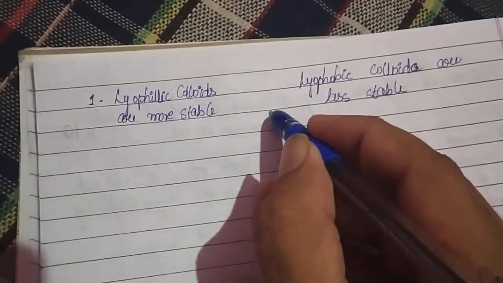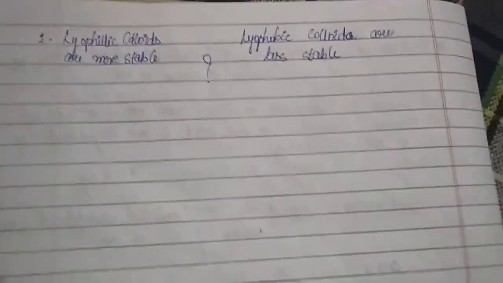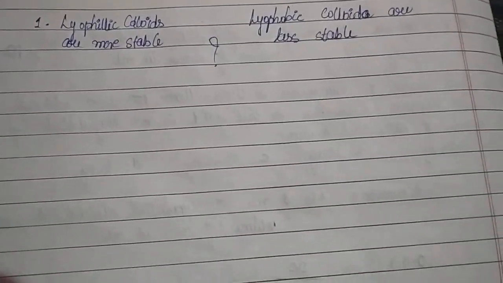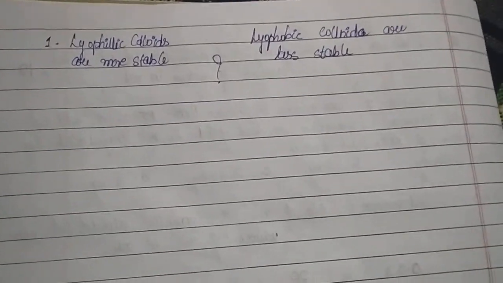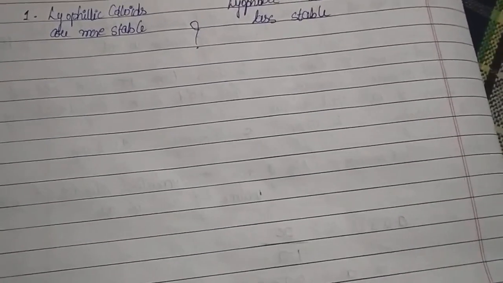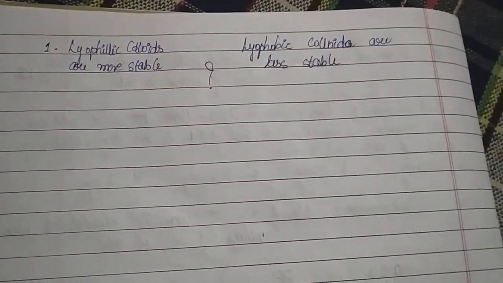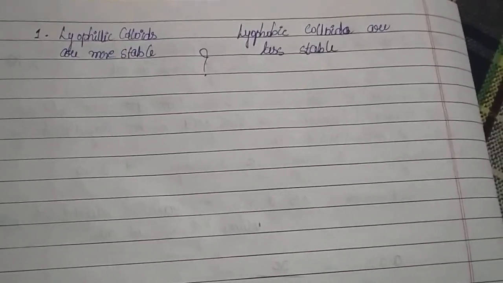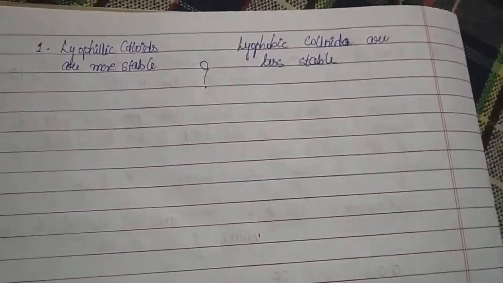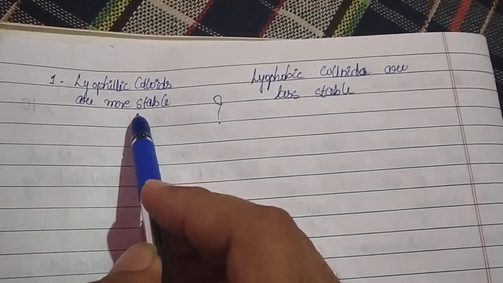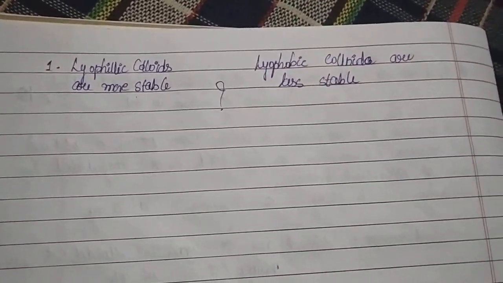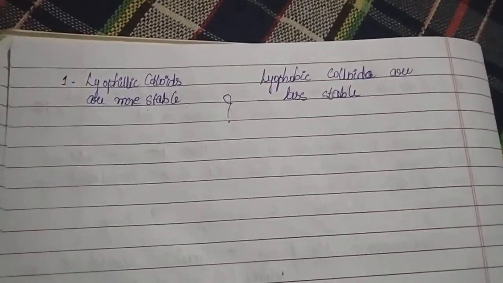Of course, sir, when we were talking about the stability of the colloid, you made us understand that the main criterion for the stability of the colloid is the presence of similar charges on the surface of the colloidal particles. But now, when you are talking about lyophilic and lyophobic colloids, how can we say that lyophilic is more stable and lyophobic is less stable?